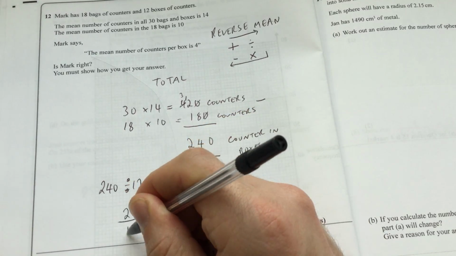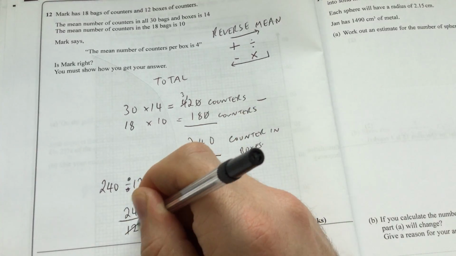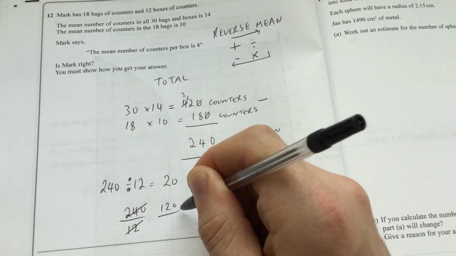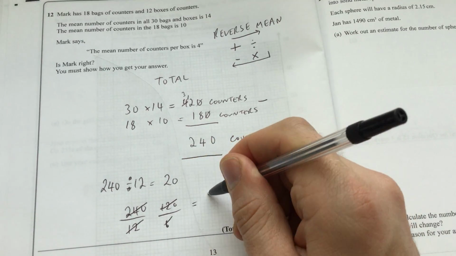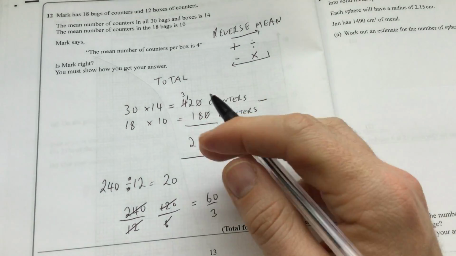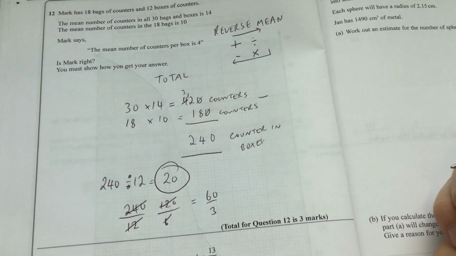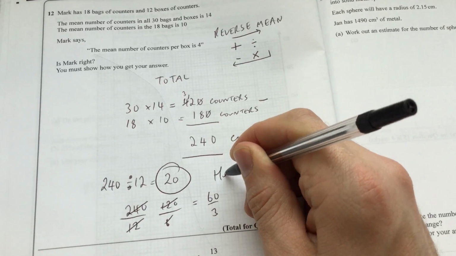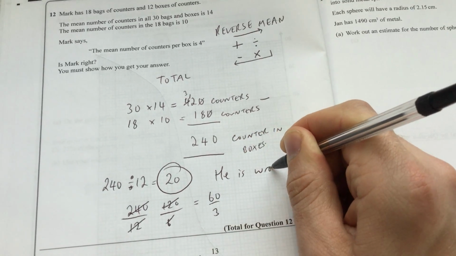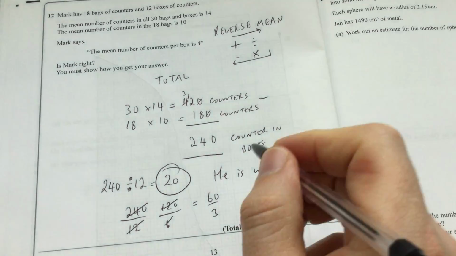It's easier sometimes to think of it like this, so you can start to break it down. Whichever point you get, you can start to calculate it. Doesn't matter how you break it down, but we've shown that the mean is 20. So he's wrong. Okay, he is wrong.